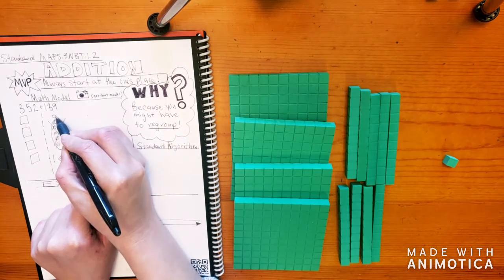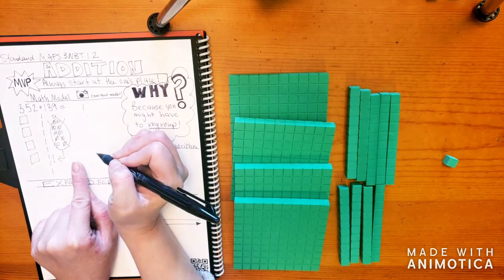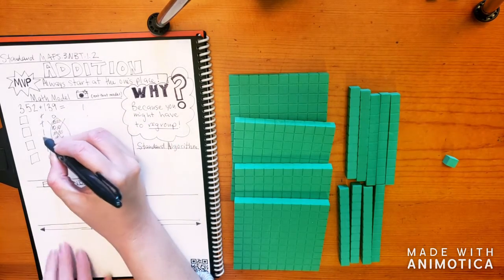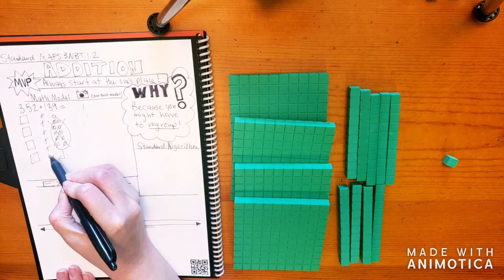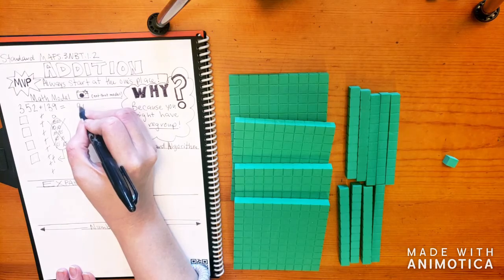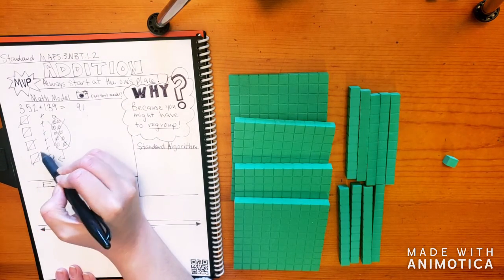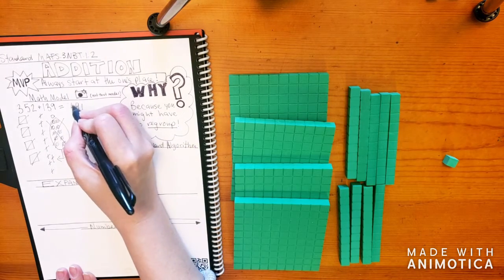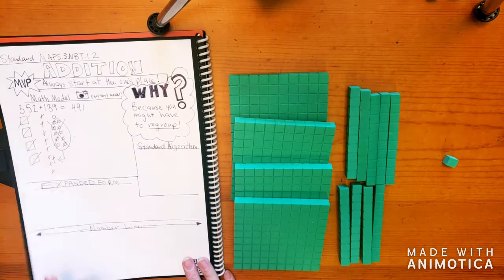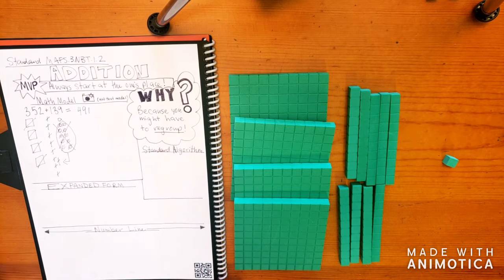So here I have 1 in the ones place. 1, 2, 3, 4, 5, 6, 7, 8, 9 in the tens place, 90. And 1, 2, 3, 4 in the hundreds place. So my answer is 491. Oh, little dot, sorry. 491. Excellent. So you can use this to kind of get here.